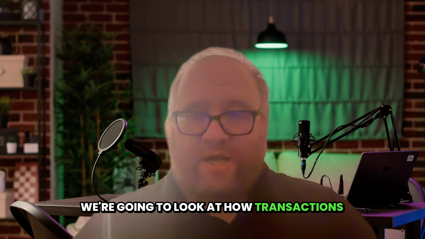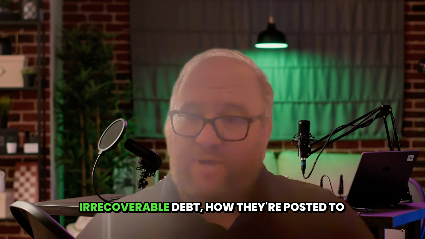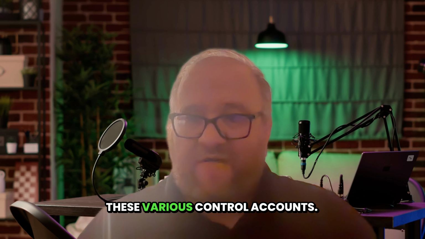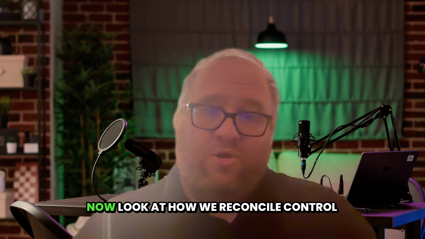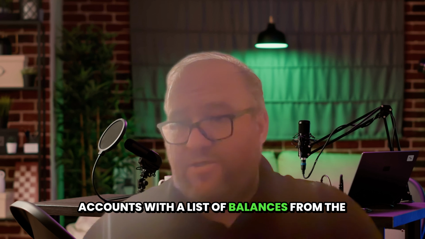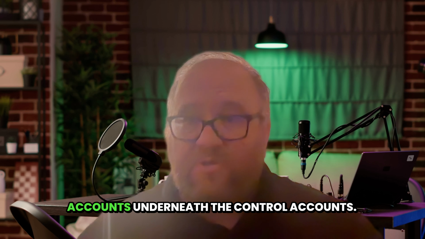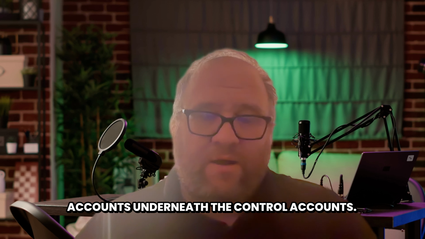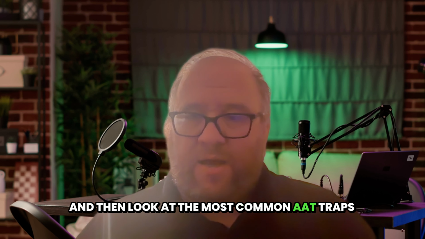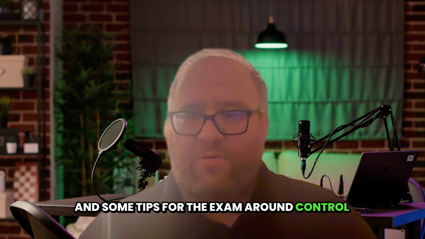We're going to look at how transactions like payments, sales, discounts and irrecoverable debts are posted to these control accounts. We'll look at how we reconcile control accounts with the list of balances from the underlying accounts, and then look at the most common AAT traps and some tips for the exam around control accounts.